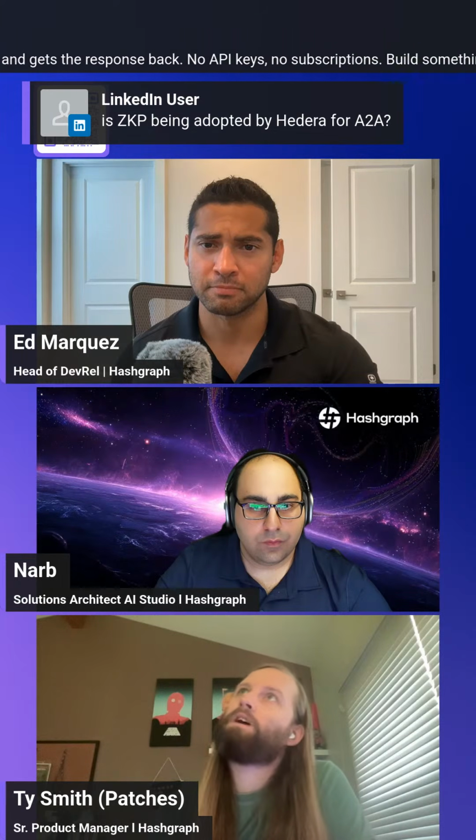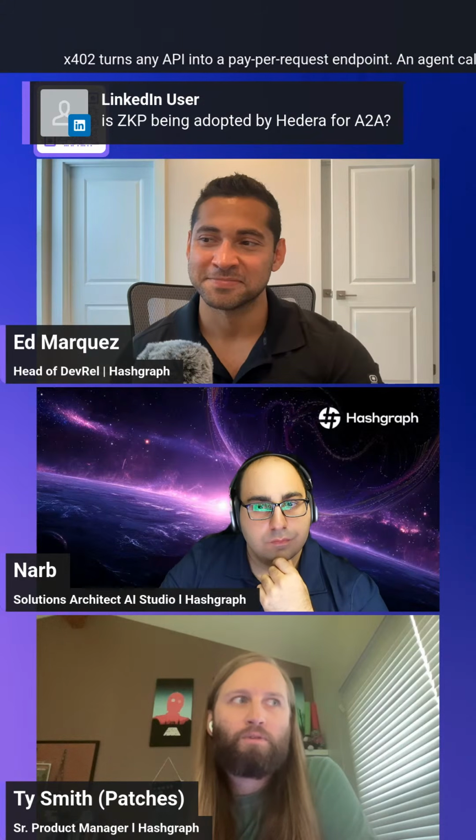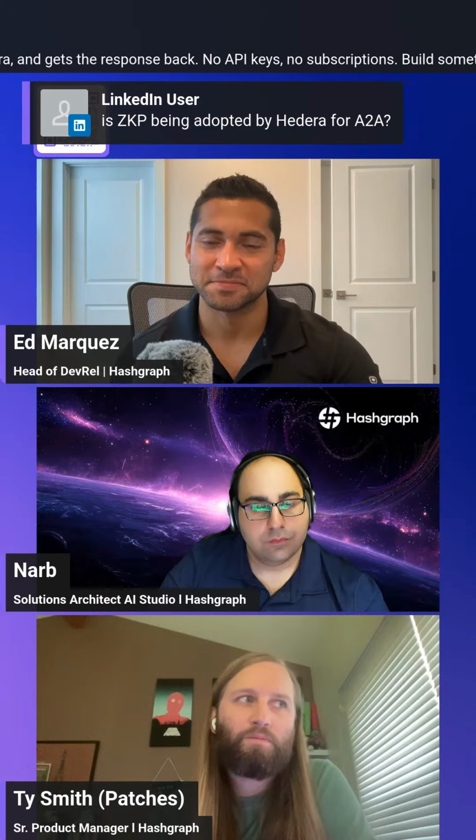Zero knowledge proofs being adopted for A to A. It's a broad question. I think the answer, Narb, if you have any other answer, I think the answer is no. But the way that question's framed is very, very specific: zero knowledge proofs for agent to agent on Hedera. So A to A, agent to agent communications, in the zero knowledge proof, I'm not really sure what you would be trying to prove.